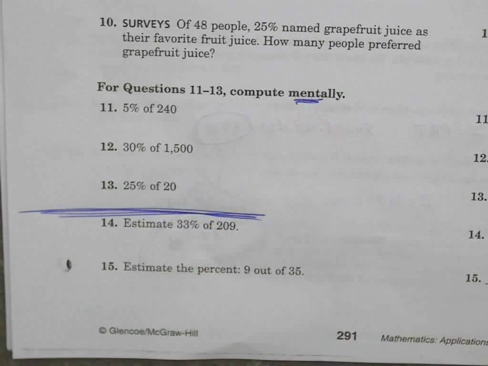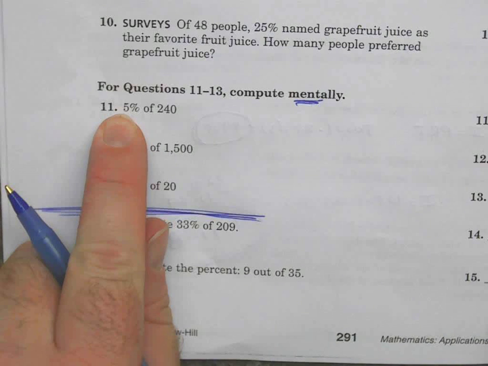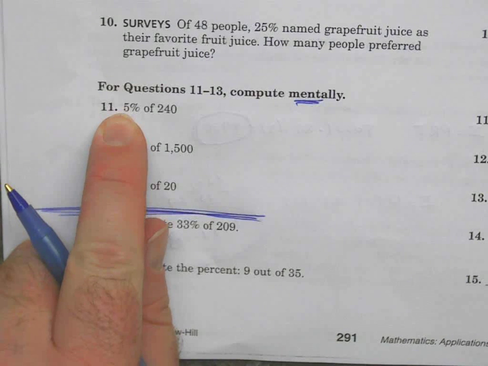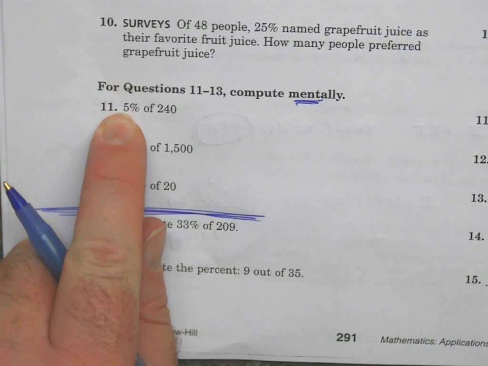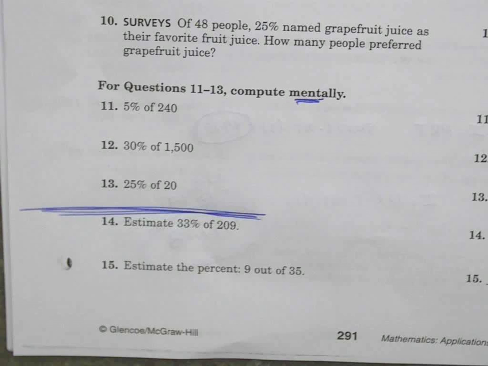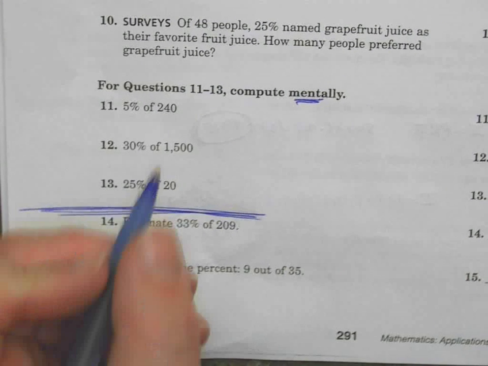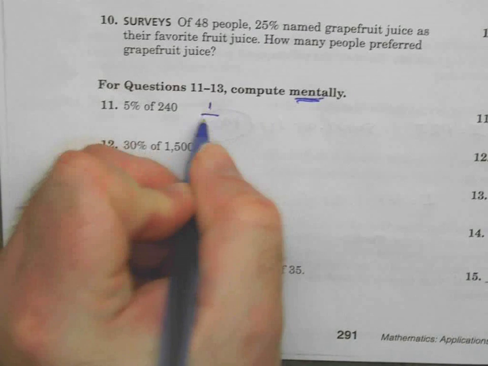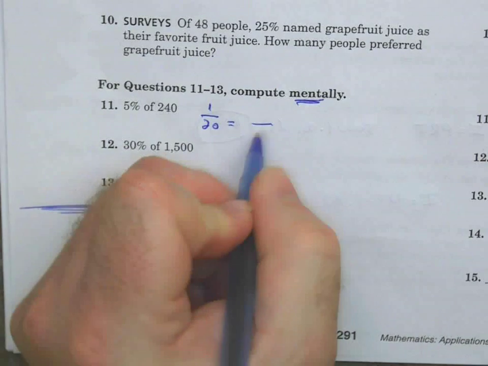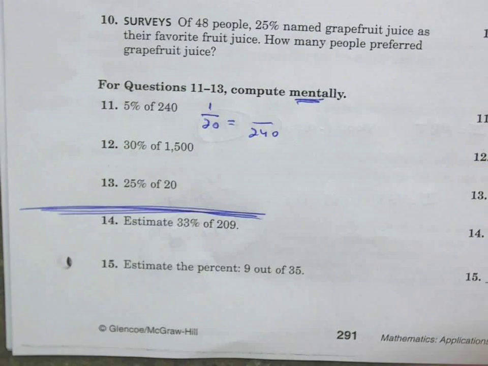Mentally means you got to grab that big sheet with all your reduced fractions on it. I want someone to raise their hand and tell me, what's the reduced fraction for 5%? We did a warm-up that one day and I said, hey, keep this sheet. It's going to save you a ton of work later on. Garrett? 5% is 1/20th. 1/20th of 240, 240 on bottom.